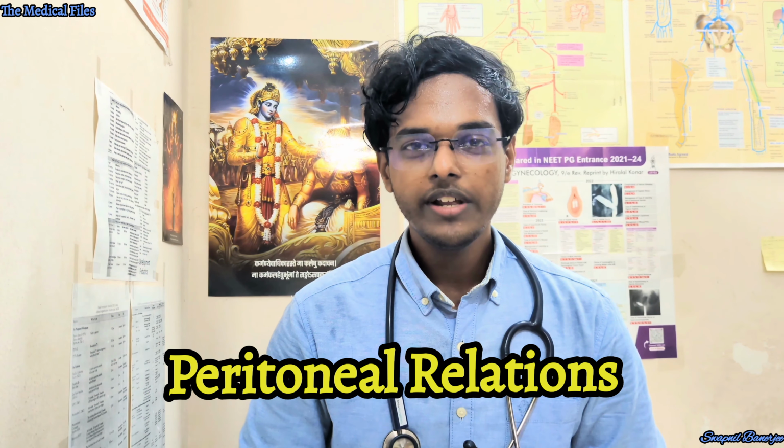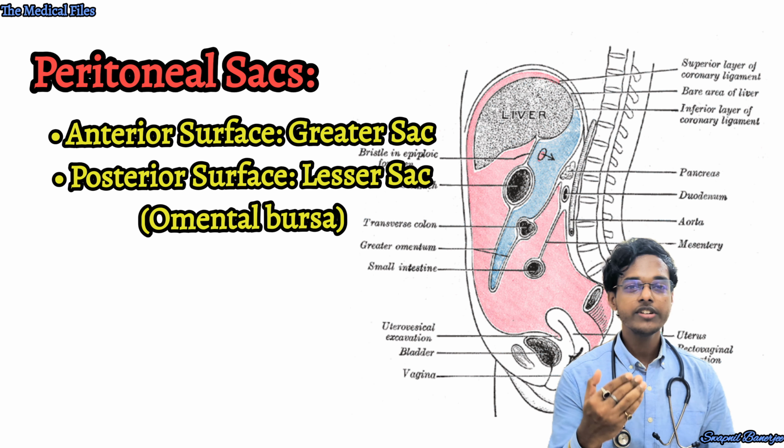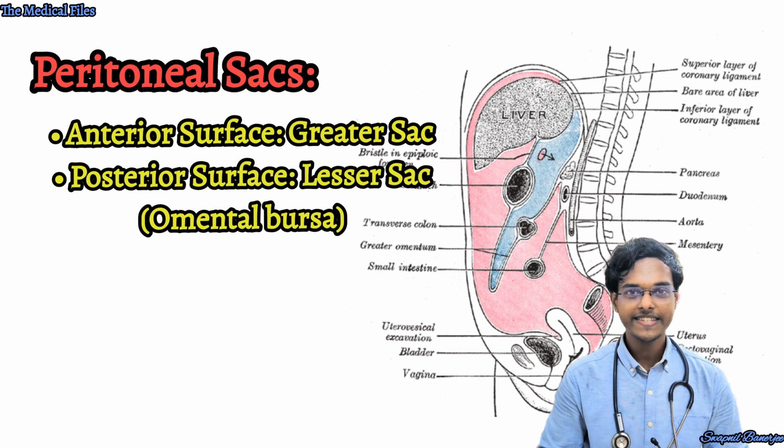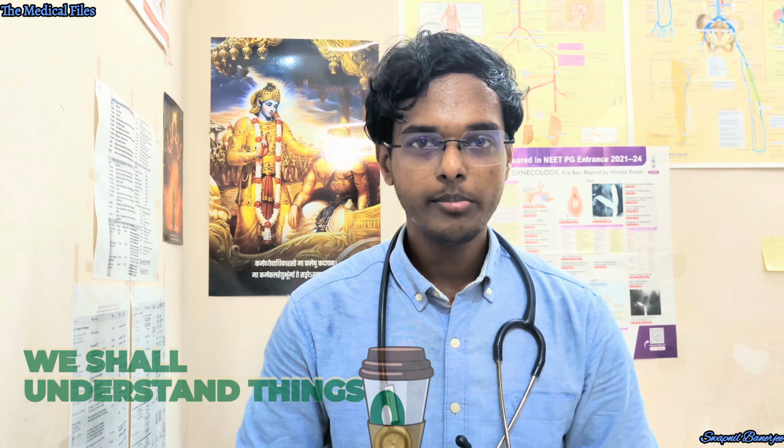Now let's talk about the peritoneal surfaces. At the anterior surface of stomach lies the greater sac and at the posterior surface of the stomach lies the lesser sac. So now comes the massive high-yield topic, that is the stomach bed. The stomach bed is formed by a number of structures that we'll have to remember. We shall not only mug up things, we shall understand the things.